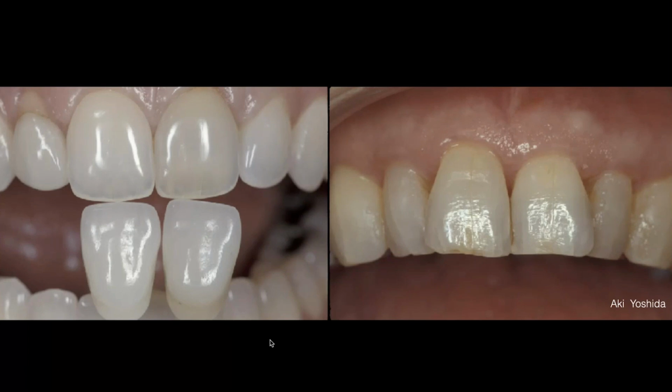Whereas the adjacent two teeth, look at these two teeth. Piece of cake. This is easy to work on. Why is it easy? Because look at all the topography on these teeth.